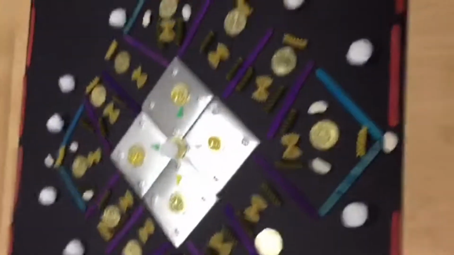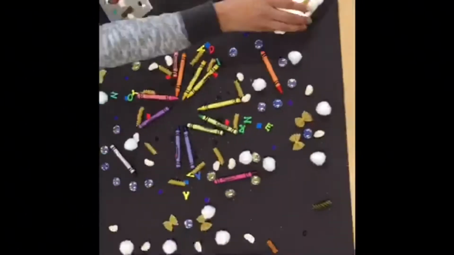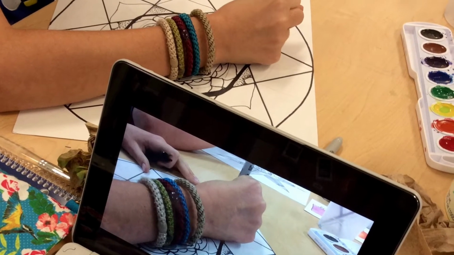We learned Buddhist monks make sand mandalas. They take a lot of time and effort on them, but then they destroy it. For them, the process is most important.